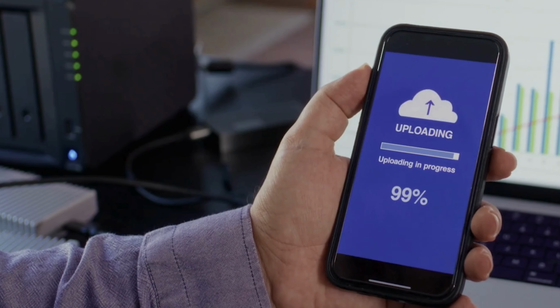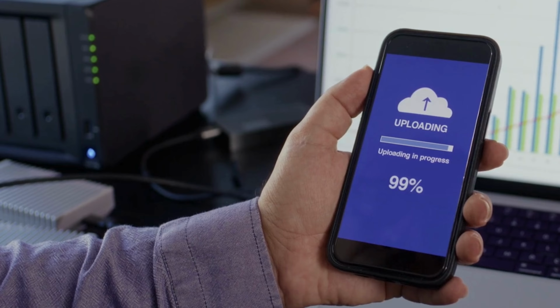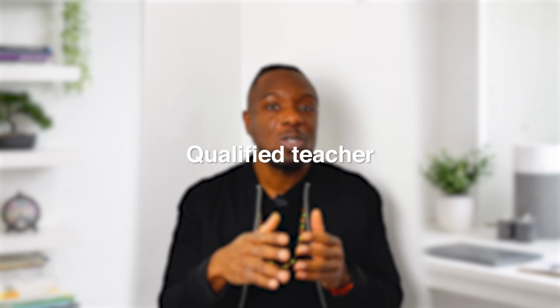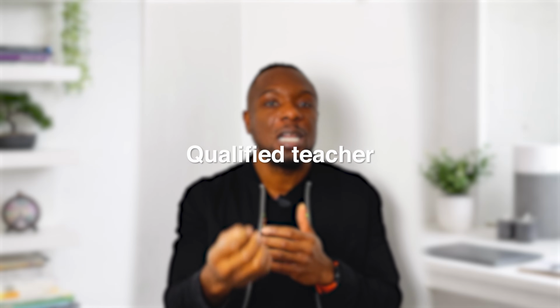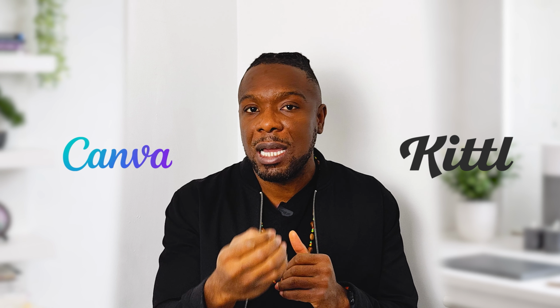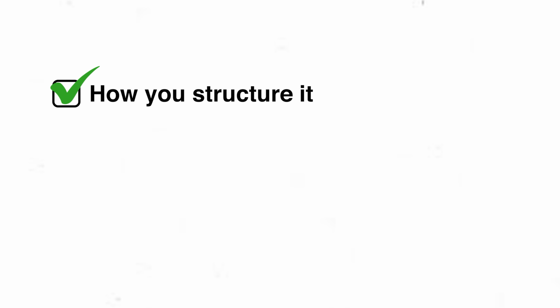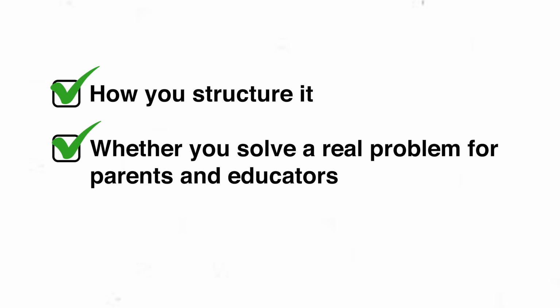And the best thing about it is these resources are not just useful, they are also scalable. You create the product once, you upload it as a digital download file, and it can sell repeatedly without extra work. You don't need to be a designer, you don't need to be a qualified teacher or particularly tech savvy, because tools like Canva or Kittle will make the design side easy for beginners. But the real value in these resources will come from how you structure it and whether you solve a real problem for parents and educators.